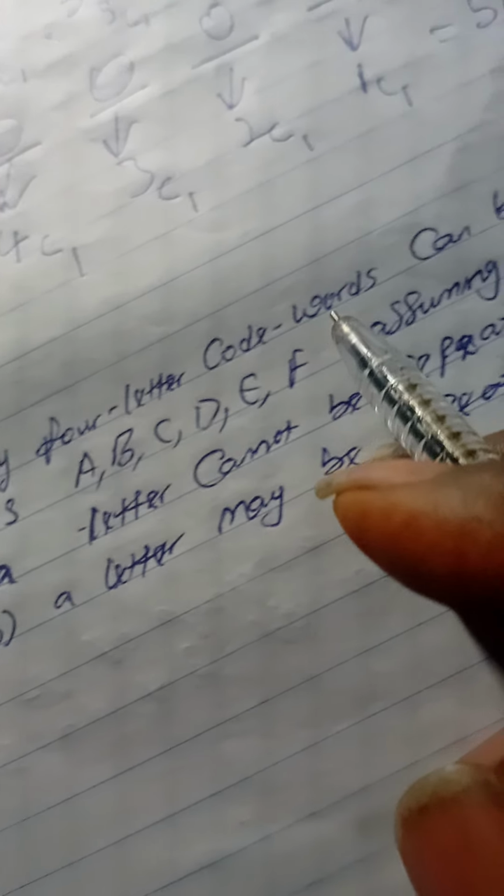Now this one says, how many 4-letter code words can be formed from the letters? How many 4-letter code words?